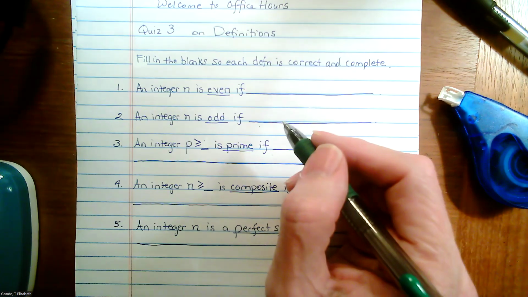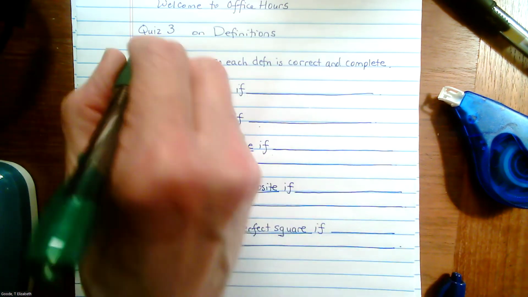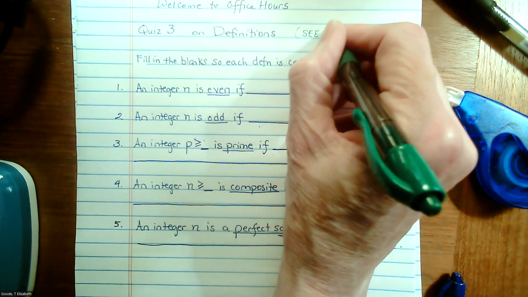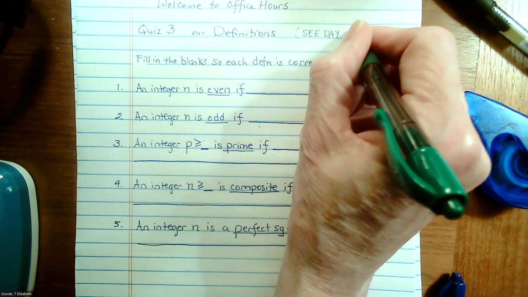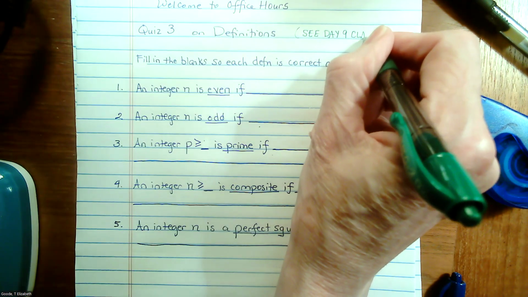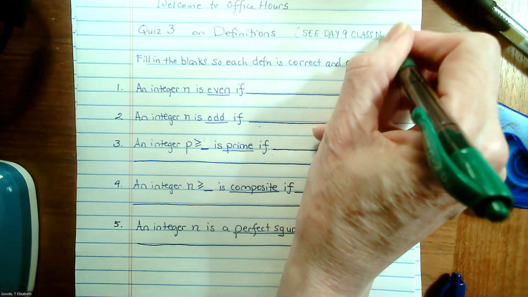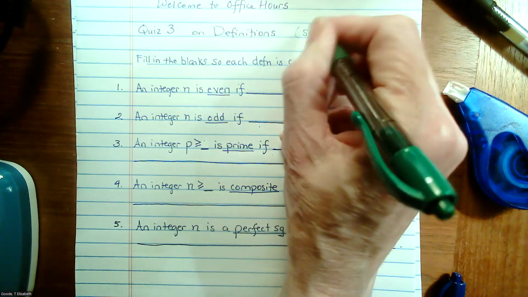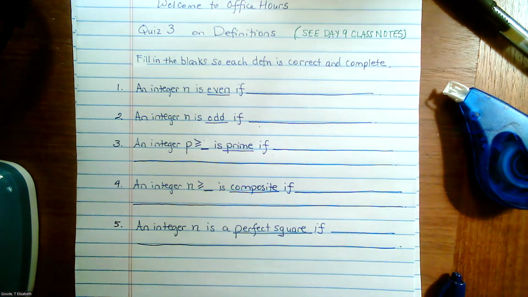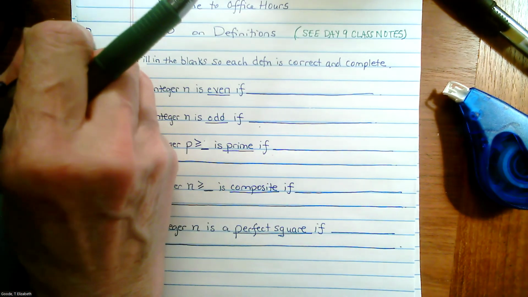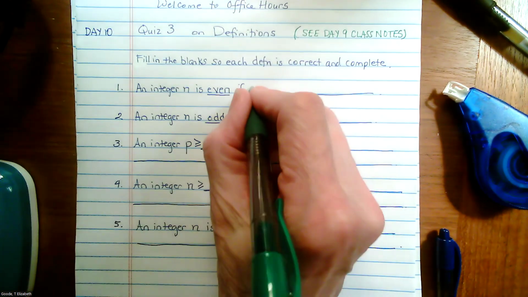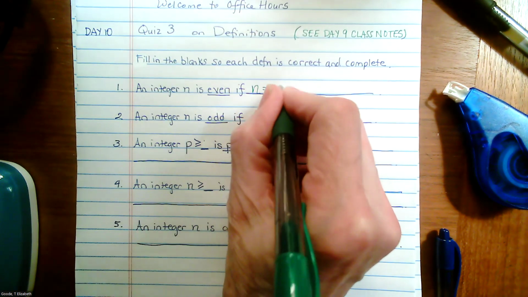So why don't you open the day 9 notes up? If n equals 2k for some integer k.